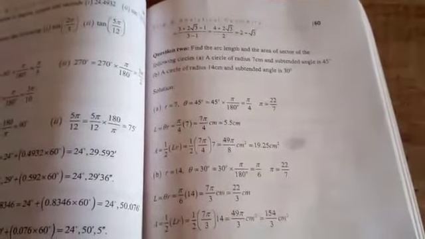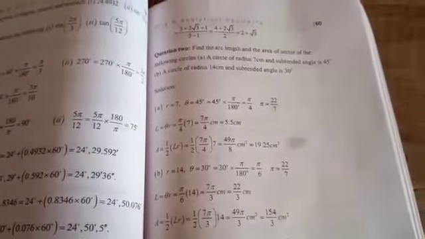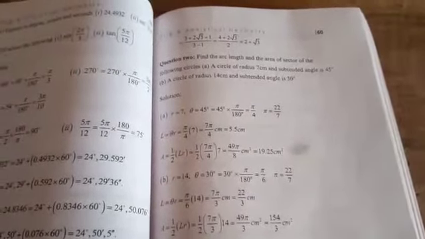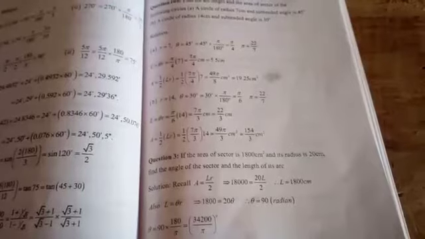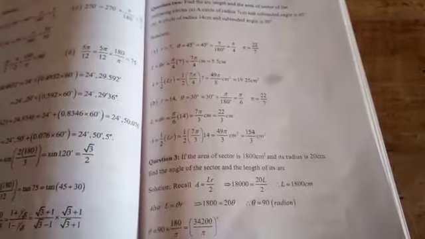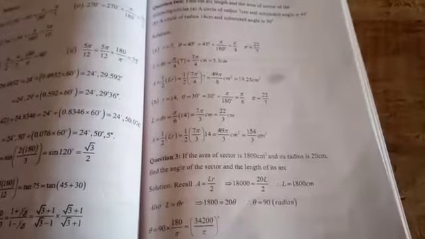Question 2. Find the arc length and the area of sector of the following circles. A, a circle of radius 7 cm and subtended angle is 45 degrees. B, a circle of radius 14 cm and subtended angle is 30 degrees. The A part of that solution: the radius is 7, the angle is 45. So if you express that 45 degrees in terms of radians, it is 45 degrees times pi over 180, which is pi over 4, and of course pi is 22 over 7.